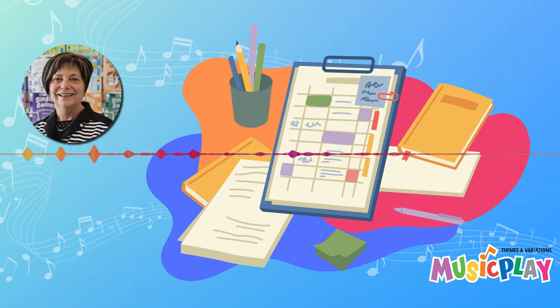Okay, pretty easy one, I think, for you. Are there worksheets to assess beat versus rhythm? Yes, and those were in the beat and rhythm printables. I have not assessed it through worksheets. I assess through observation, and I will show you where that is.